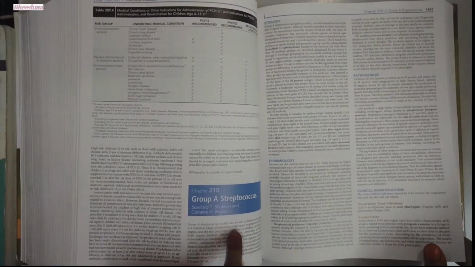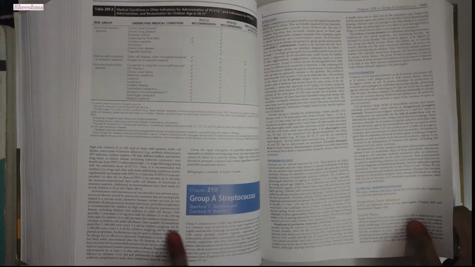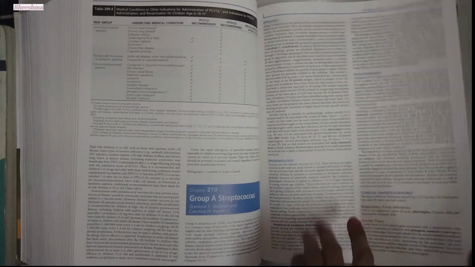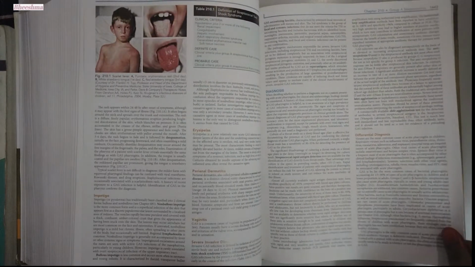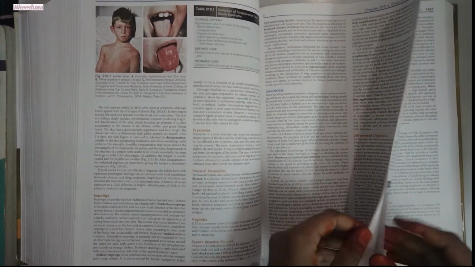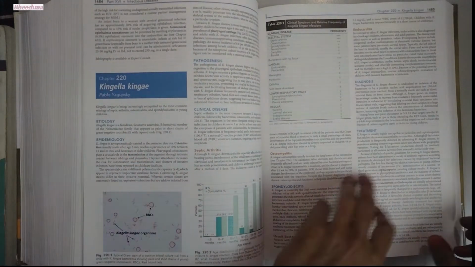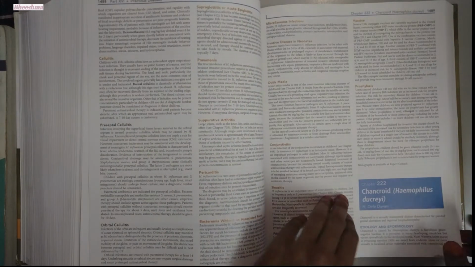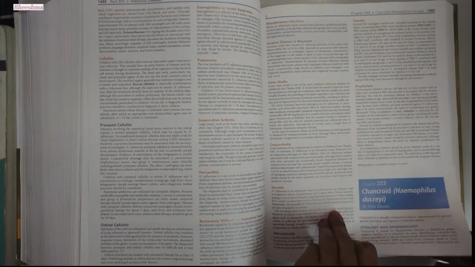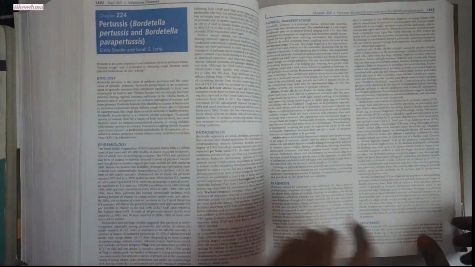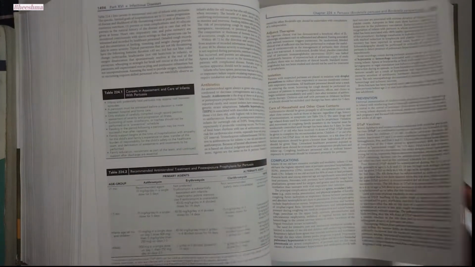Then group A Streptococcus. The main group A Streptococcus is also known as Streptococcus pyogenes. Etiology, diagnosis, pathogenesis. Then Neisseria gonorrhoeae. This all will come under infectious disease. Kingella kingae. Then chancroid, Haemophilus ducreyi, syphilis, sexually transmitted disease. And then Moraxella catarrhalis, pertussis, Bordetella parapertussis.